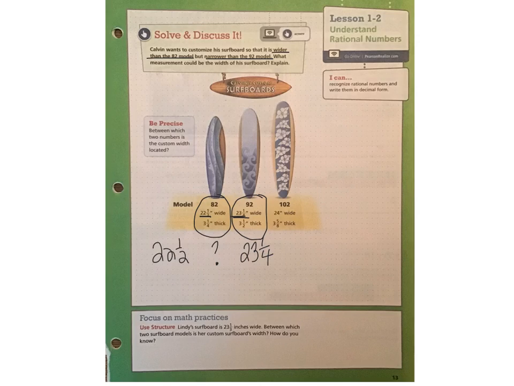In this problem, it may be helpful to use a common denominator with the two mixed numbers. So changing 22 1/2 into 22 2/4 may make it easier to compare and find a number between 22 1/2 and 23 1/4. So what value could go in the box? Well, one of the easiest things to do is to recognize that a whole number appears between these two. So the whole number 23 could represent the width of Calvin's custom surfboard.